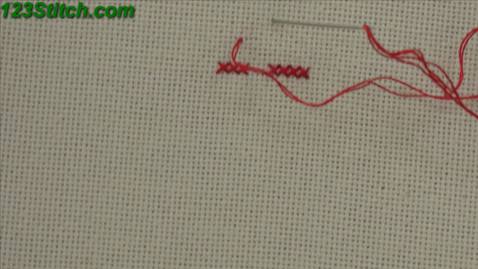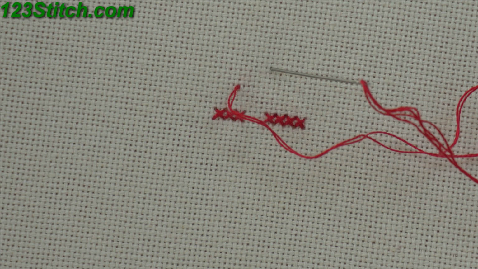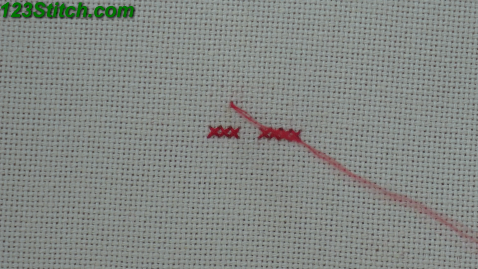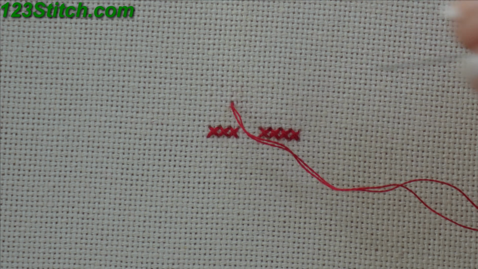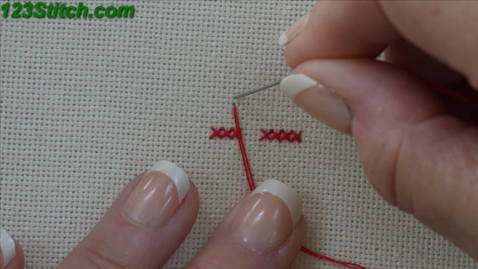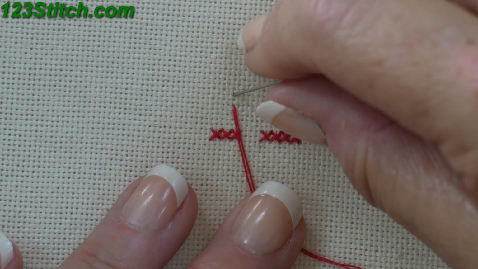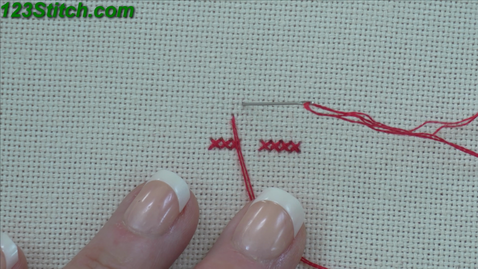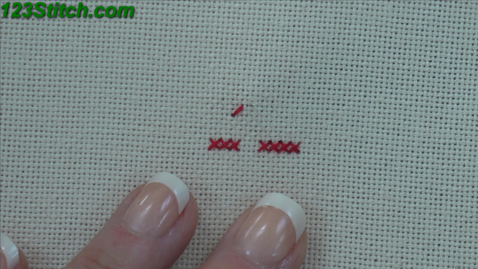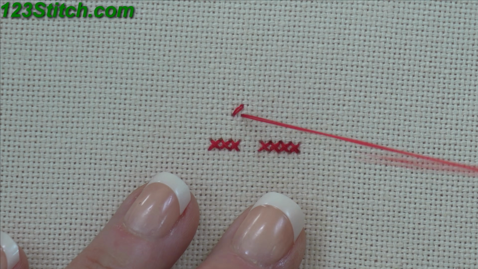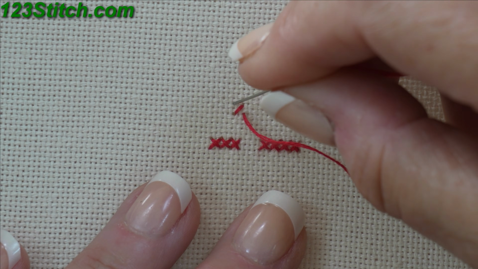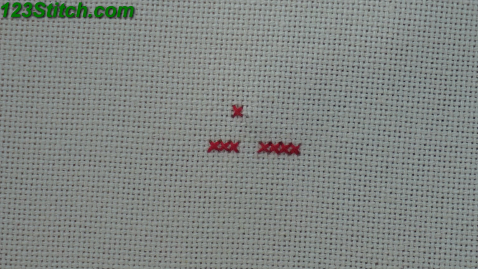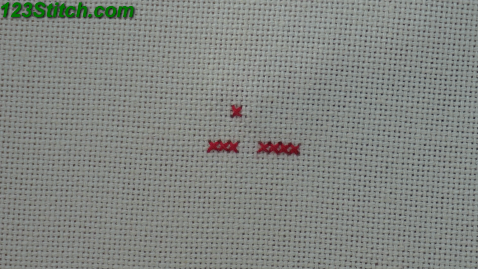Here I've got a 28 count even weave fabric. There's a few stitches on there, but we're going to start in a different area. We've got our needle up in one hole. We're going to count up 1, 2, and then over 1, 2, and bring our needle back down again. Down 2, and over. And what this is doing is leaving an empty hole in between each time.